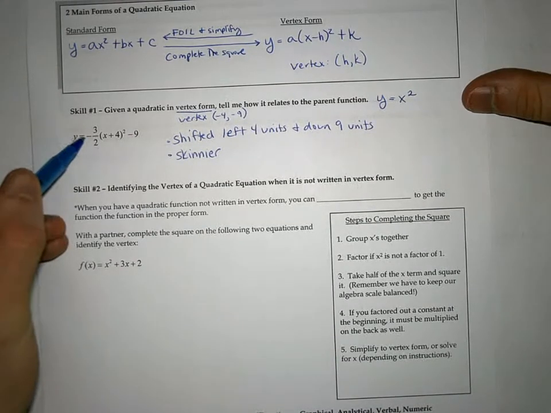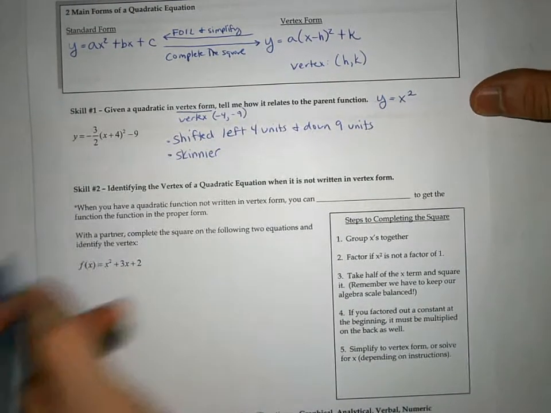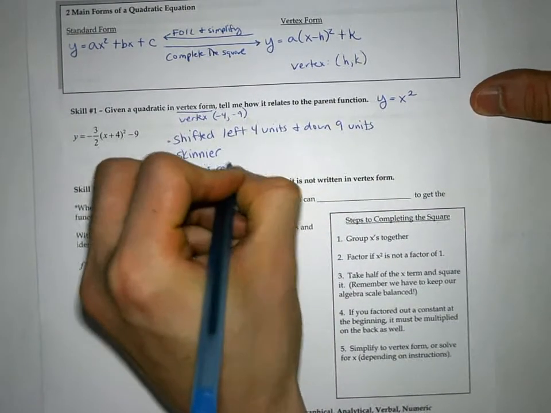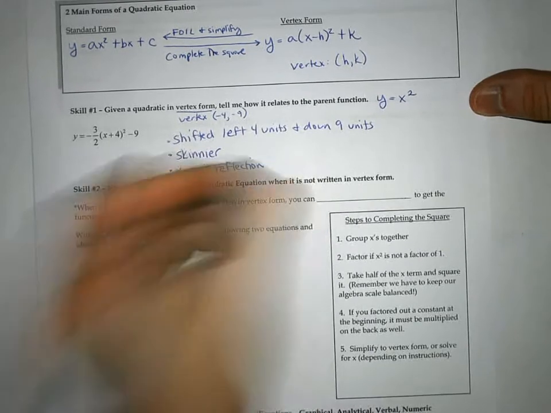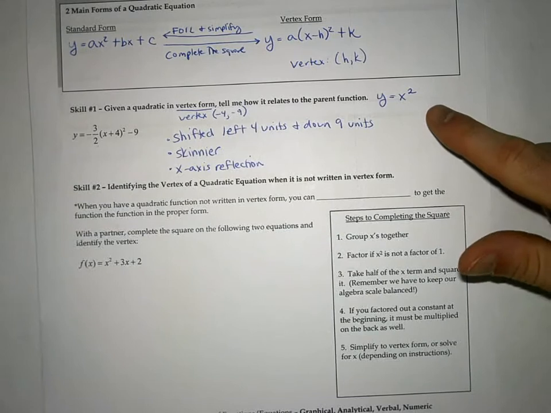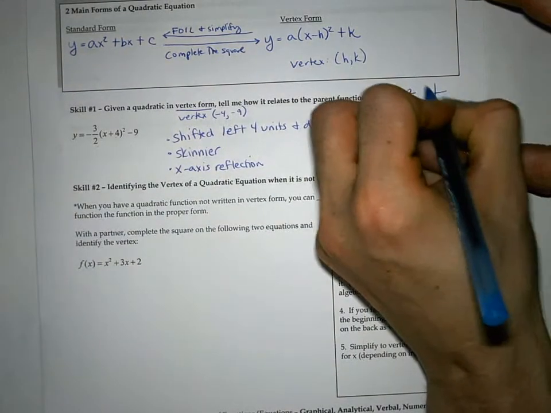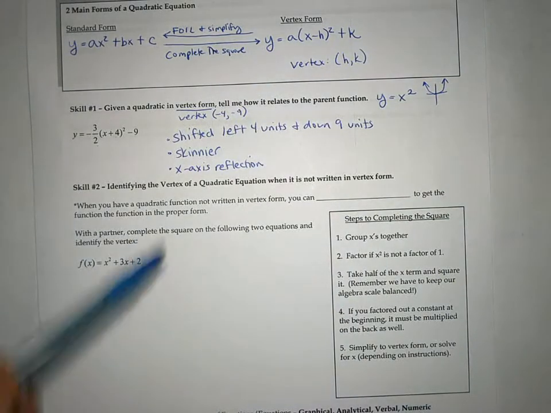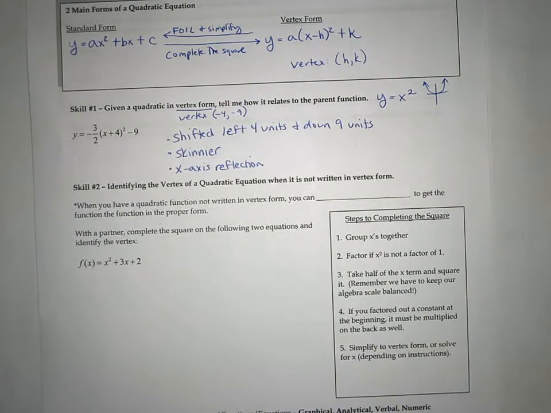The final piece that we have here is this negative sign in front. And that negative sign indicates an x-axis reflection. So instead of being above the x-axis, which is what y equals x squared would be, that's just my parabola. It goes through (0, 0) and is up. This one is going to be going down. So that's how you would determine the different transformations that occur. You look at each piece individually and then break it down.